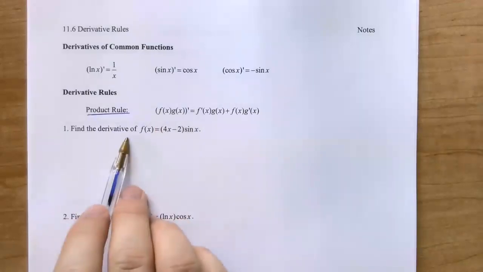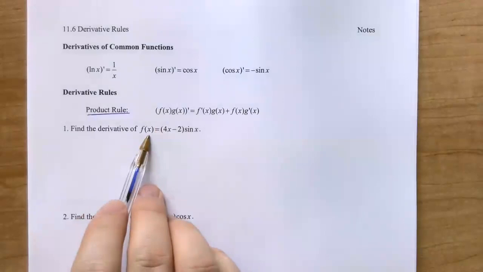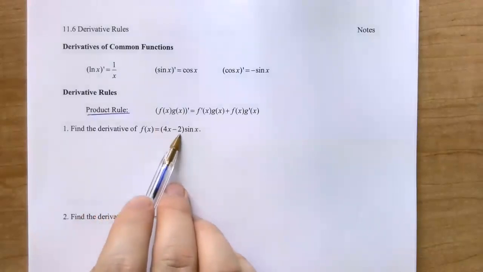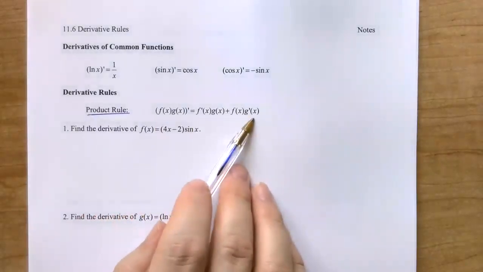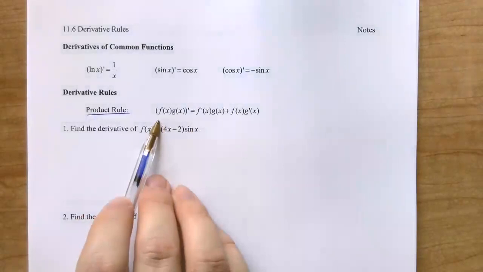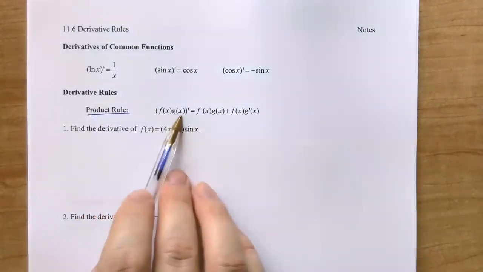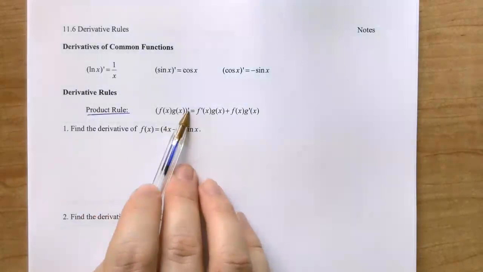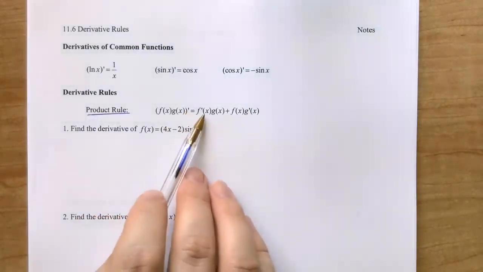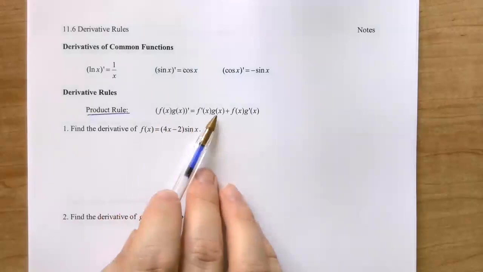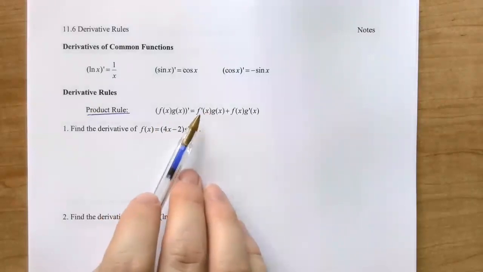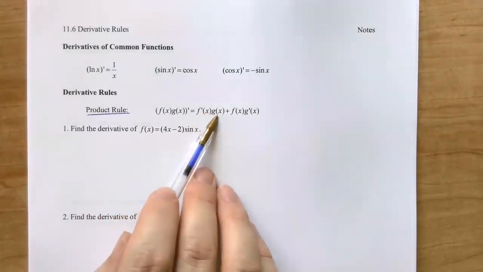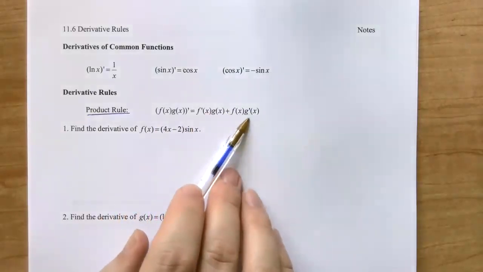So for instance, in number 1, we're asked to find the derivative of f of x, which is the product of the function 4x minus 2 and the function sine of x. We can apply this rule. So let's first talk about what this rule is saying we're going to do. We have a product of two functions which we're taking the derivative of. That's what the outside parentheses are for. To do that, we're going to take the derivative of the first one times the second function, plus the first times the derivative of the second. So let me say that again. The derivative of the first times the second, plus the first times the derivative of the second.